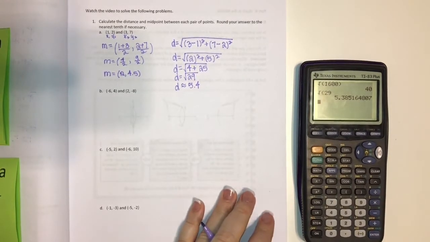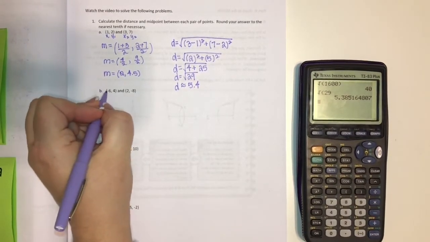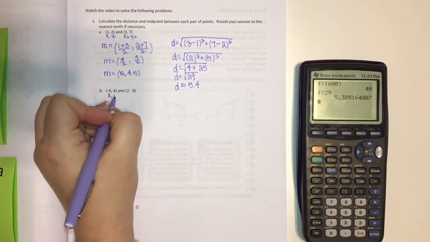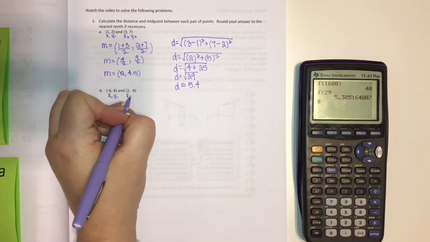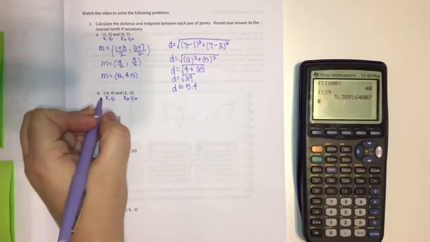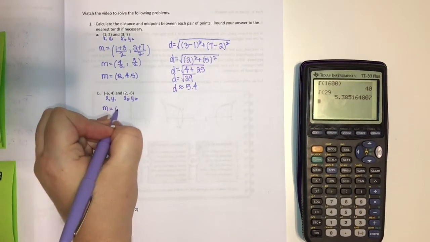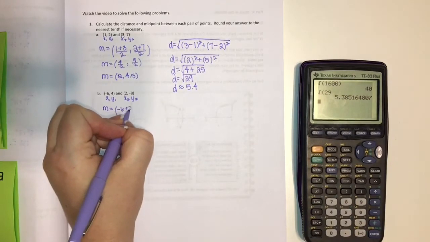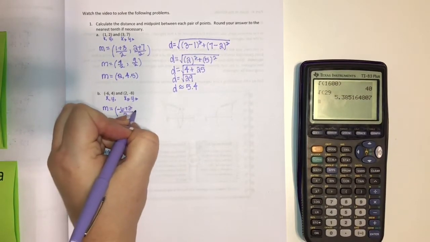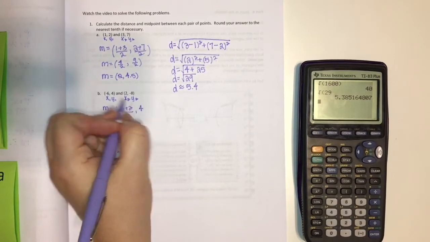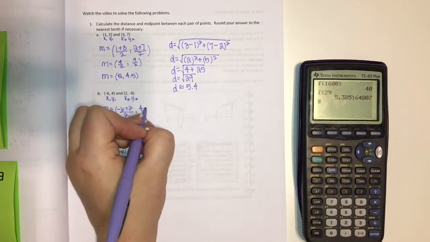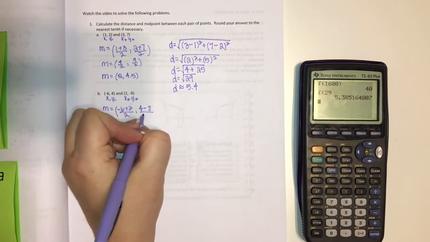Okay. Now let's do our midpoint. Well, first let's label. So x1, y1, x2, y2, and our midpoint formula. So -6 plus 2 divided by 2, and then I've got 4. Well, when I add a negative, I'm just going to subtract that over 2.